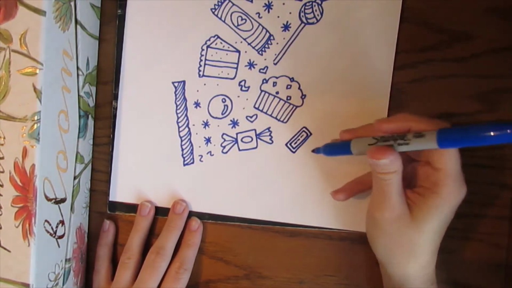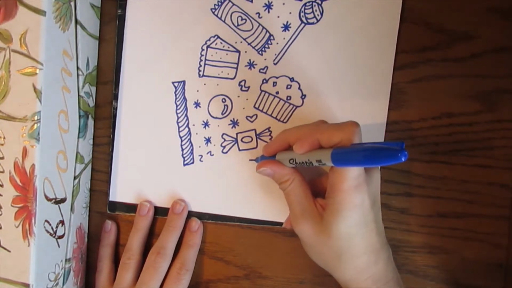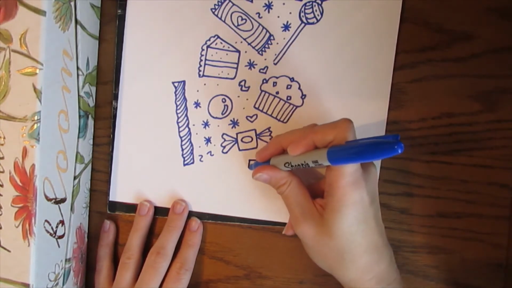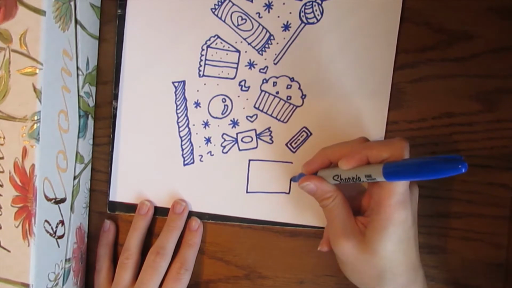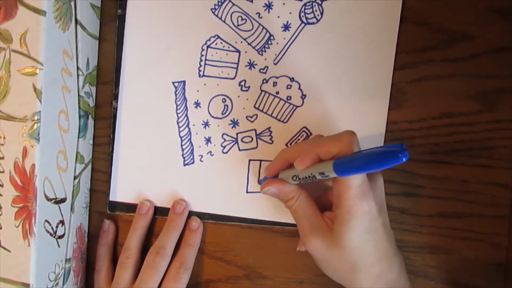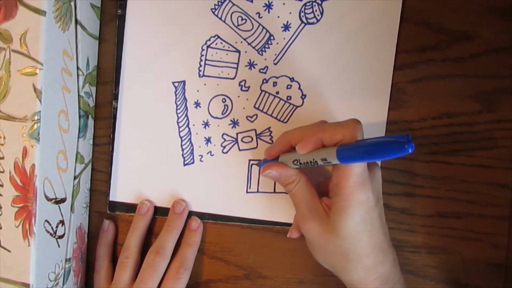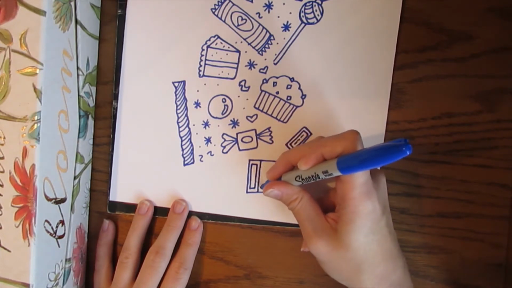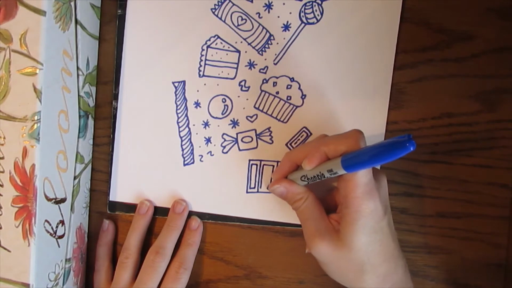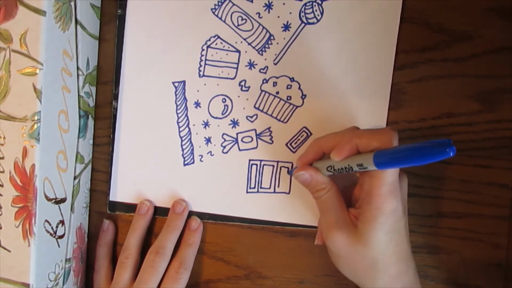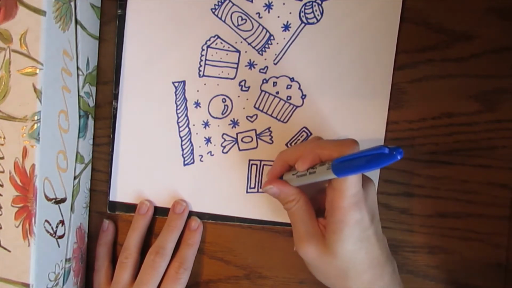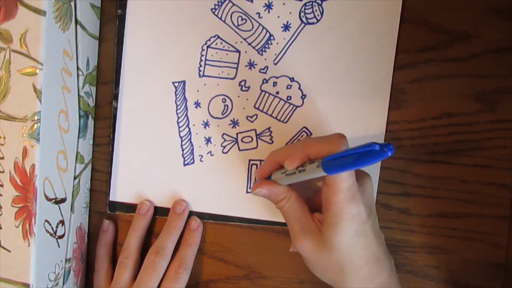If you want to do several blocks of chocolate stuck together, they're usually in rows of 3, so I might go in, do a rectangle like this, split it into thirds, not very even. Do another small rectangle, another small rectangle, another small rectangle. Just like that. Let's make it look like it's got the word Hershey's.